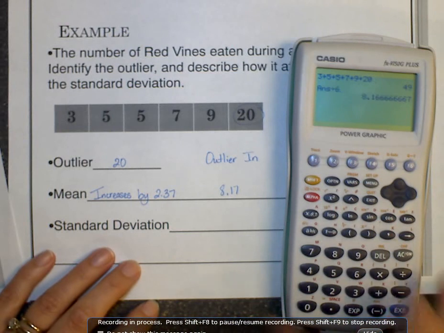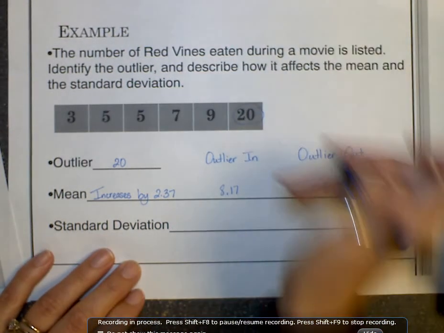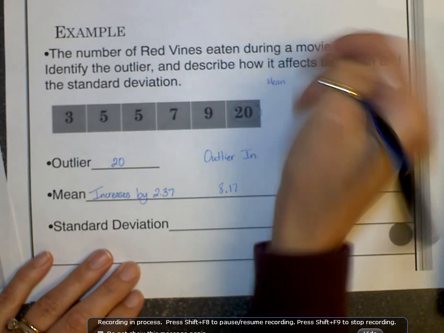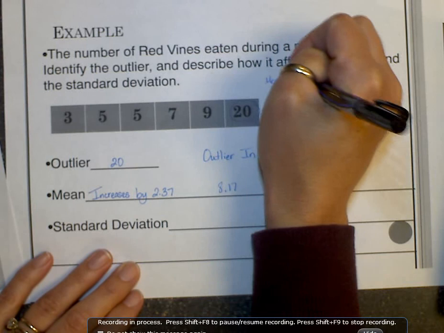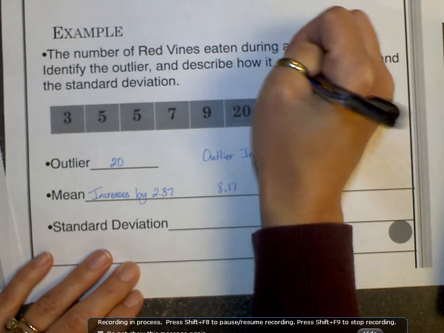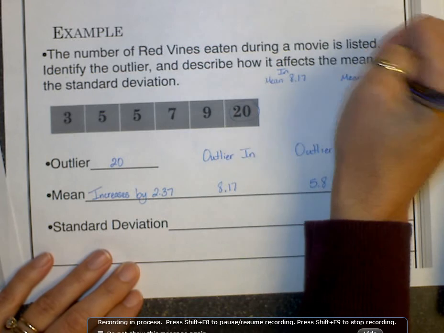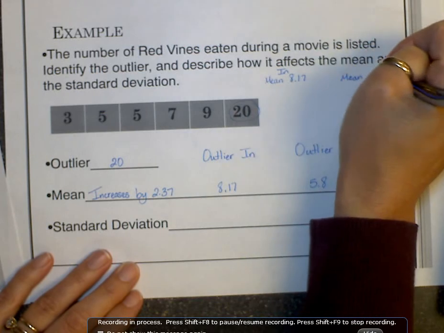All right, 8.17. So our mean with the outlier in is 8.17. Our mean with the outlier out is 5.8.